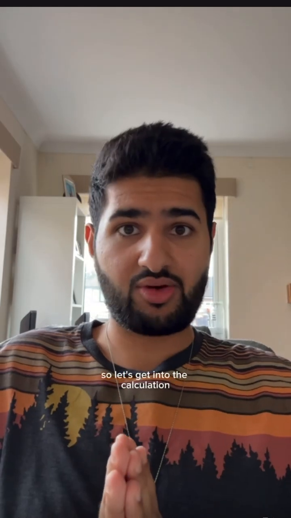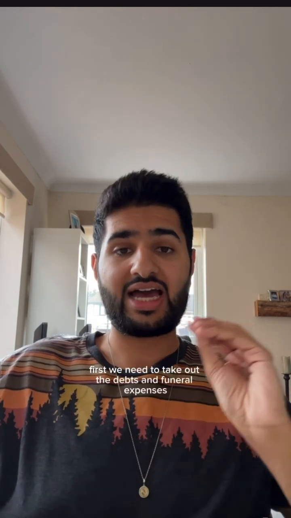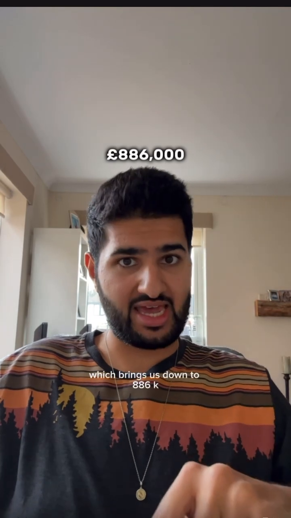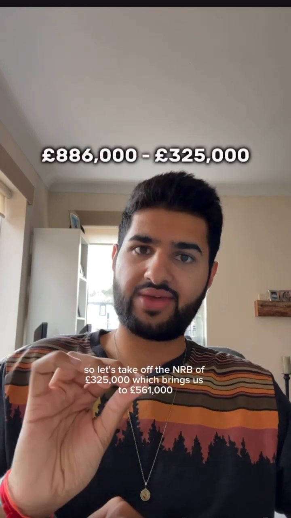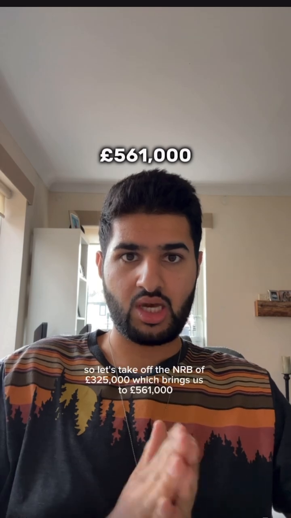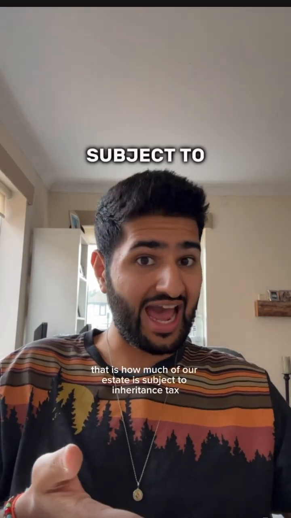So let's get into the calculation. Our total value of our estate is 895k. First, we need to take out the debts and funeral expenses, which brings us down to 886k. We know that we can't use the RNRB thanks to Future Solicitor. So let's take off the NRB of £325,000, which brings us to £561,000. We aren't done though. That is how much of our estate is subject to inheritance tax.